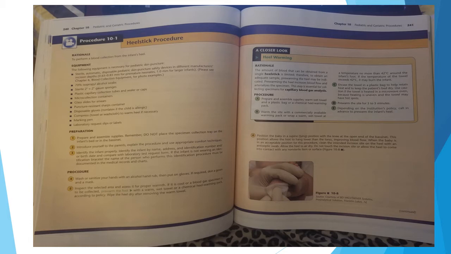Prepare and assemble supplies: warm wet towel and a plastic bag or a chemical heel warming pack. Warm the site with a commercially available warming pack or wrap a warm wet towel at a temperature no more than 42 degrees Celsius around the infant's foot. If the temperature of the towel exceeds 42 degrees Celsius, it may burn the infant.